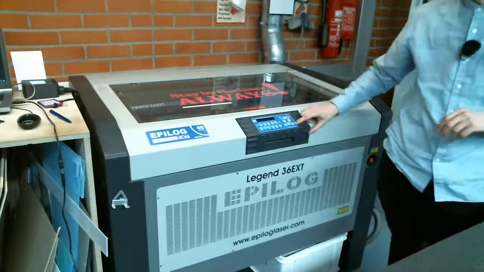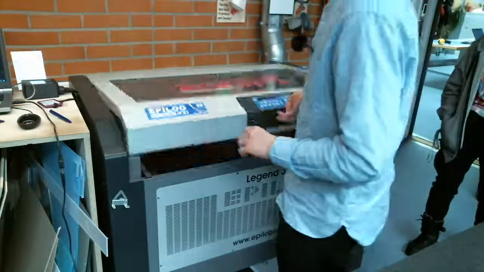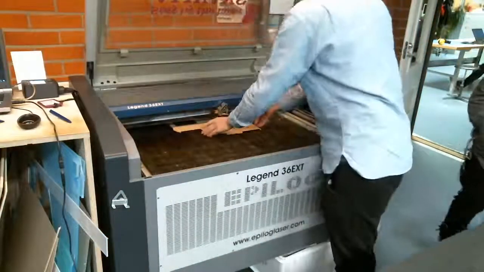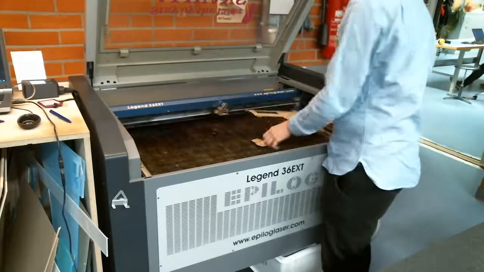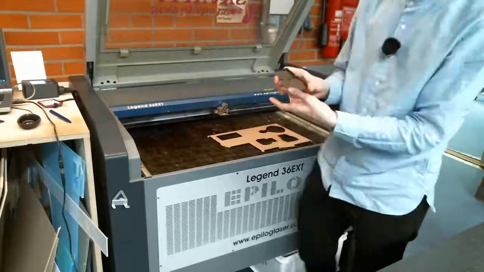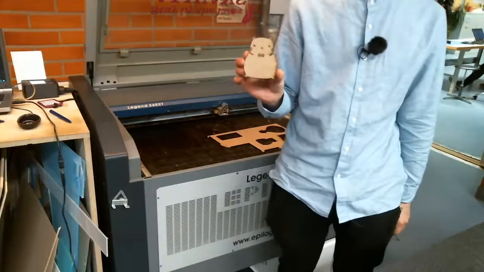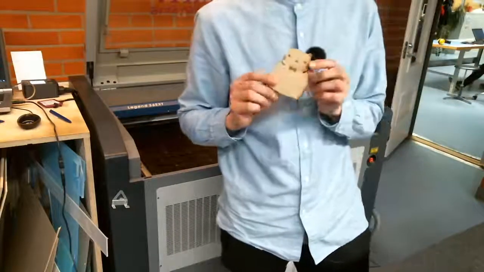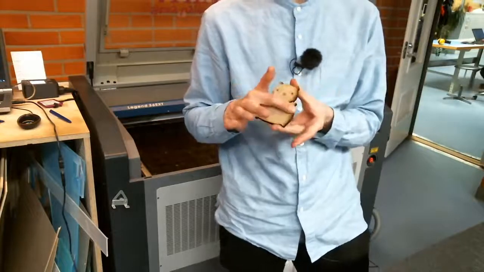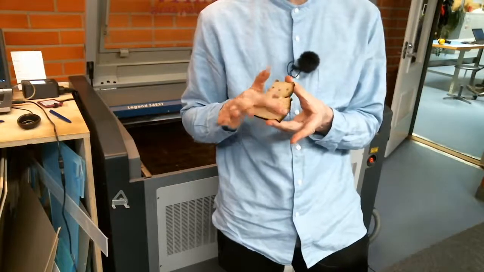Okay, it's finished. So reset. Now let's open it up. See? Yeah, now it cut through nicely. So like this. There's another way that you can use in order to reduce these burn marks.